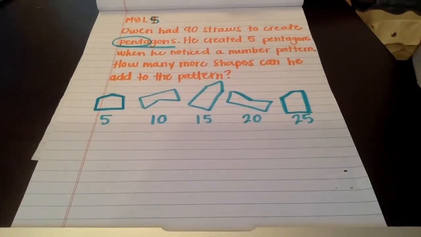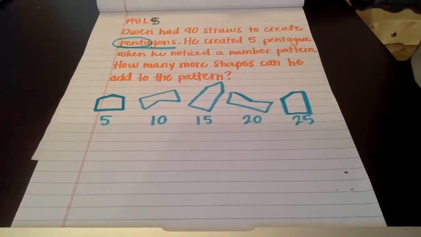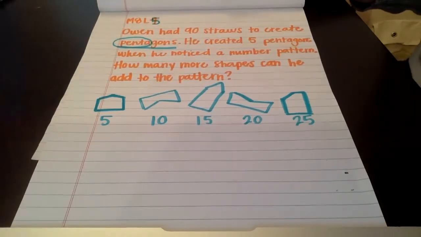So it says, Owen had 40 straws to create pentagons. He created 5 pentagons when he noticed the number pattern. How many more shapes can he add to the pattern? So let's start back at the beginning.